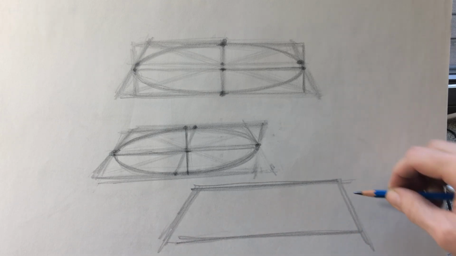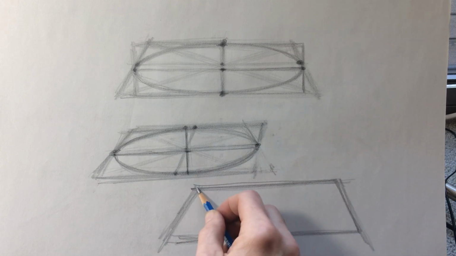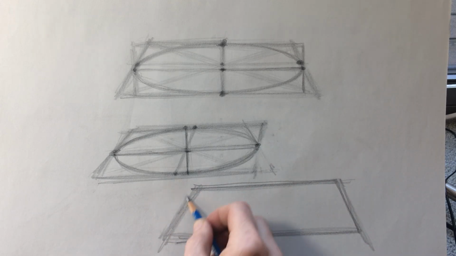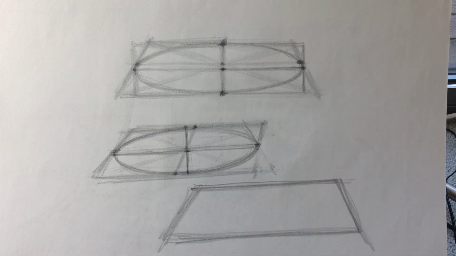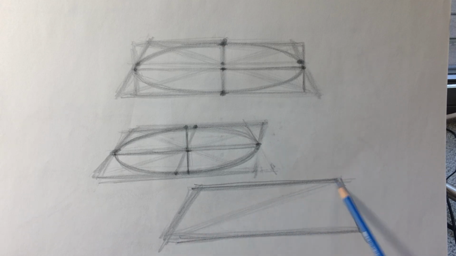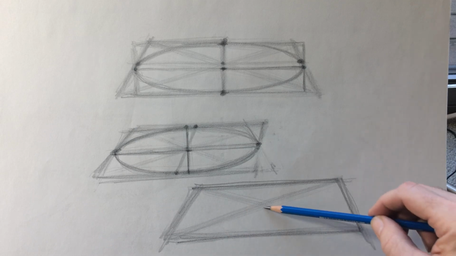If, say, for example, this is a rectangle or a table, some sort of rectangle where cylindrical objects are sitting. I'm going to imagine four of them at this point right now. I'm going to again find my crisscross.